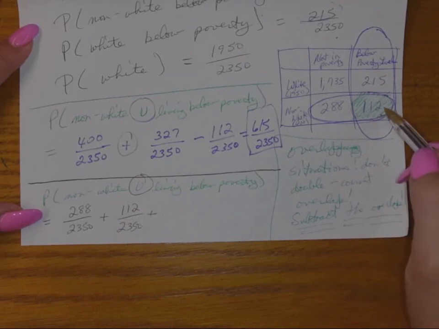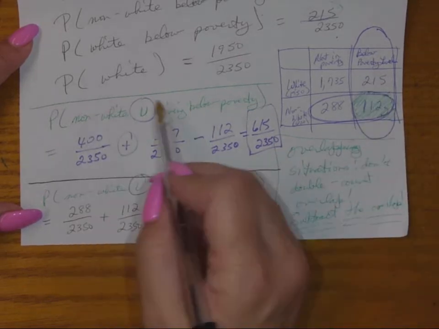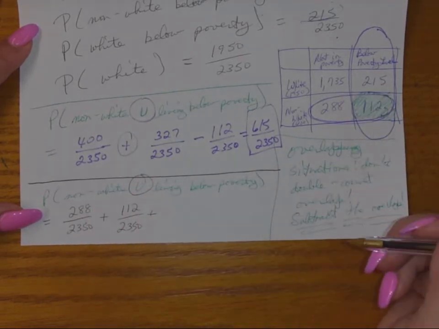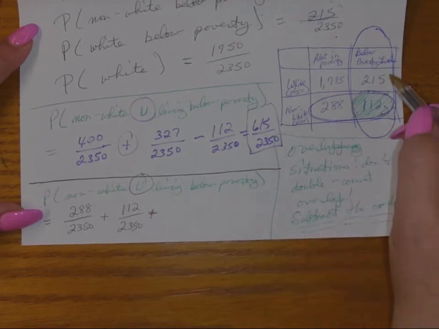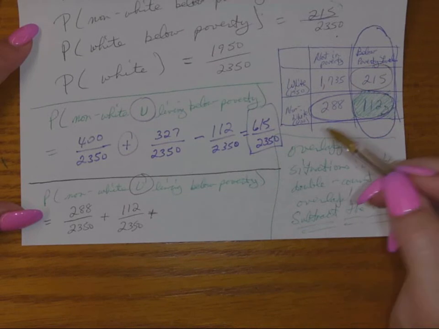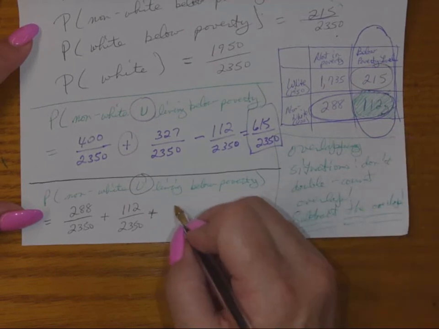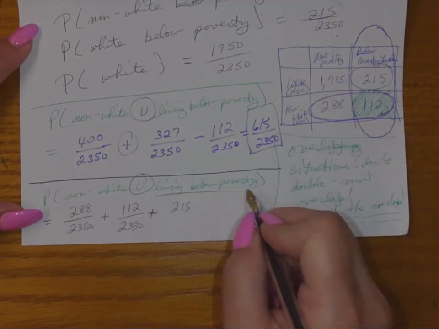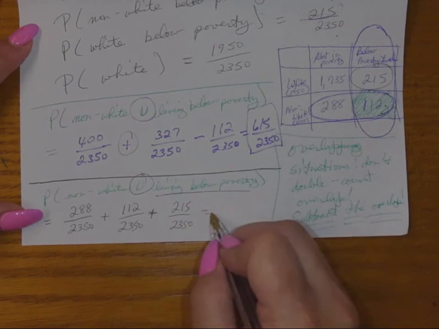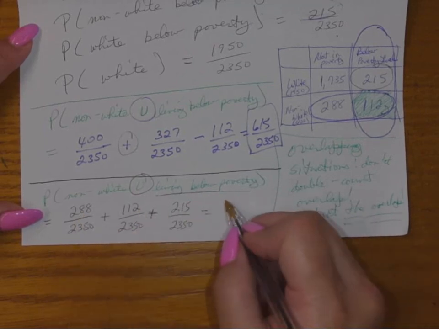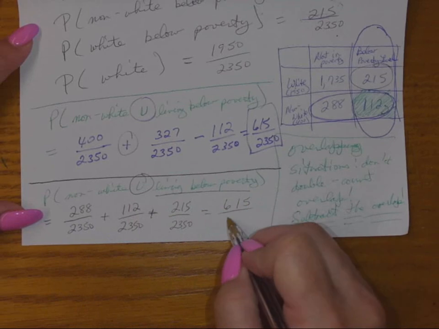Those are non-whites in poverty level, so they actually count in both, so I want their count only once, though. They only get one vote. Or these 215 people up here who are white but below poverty level. Okay, they're in the second group, right? They get to go to the party also. Okay, so this would end up being the 400 plus the 215, which is 615.